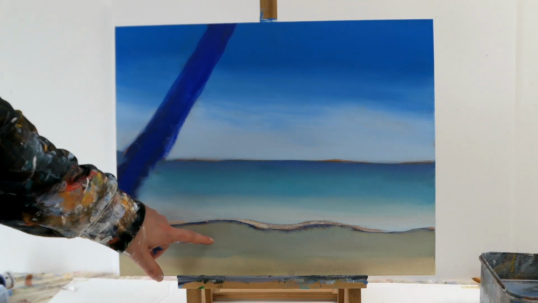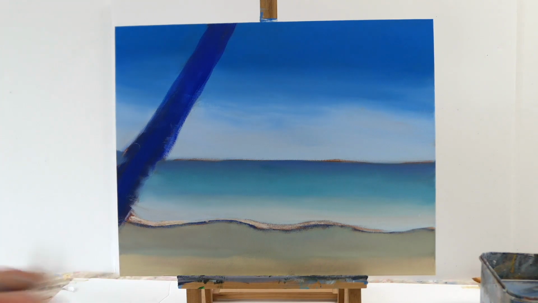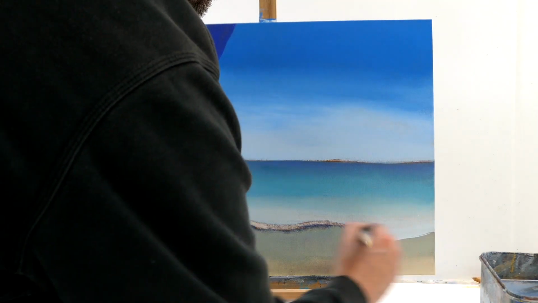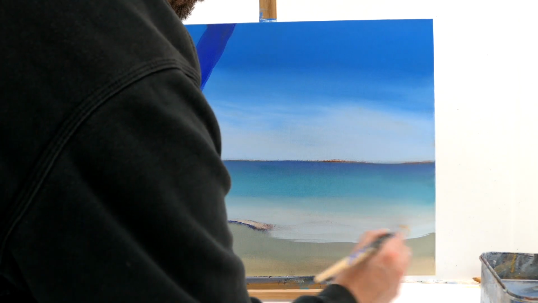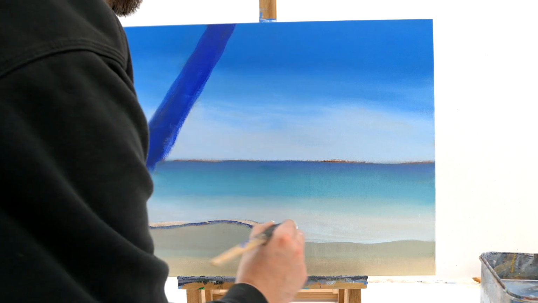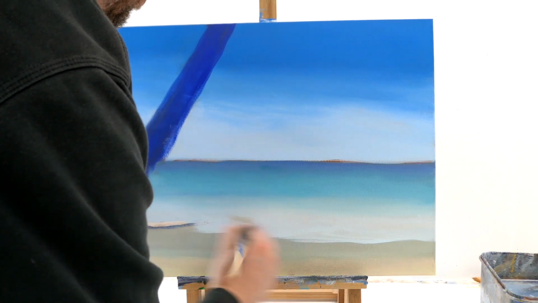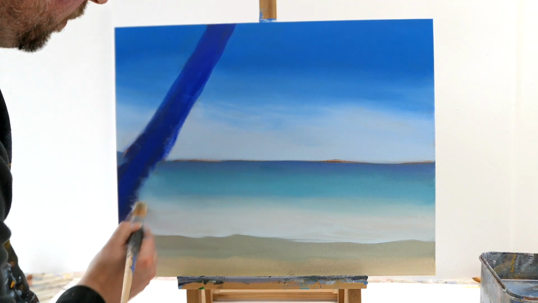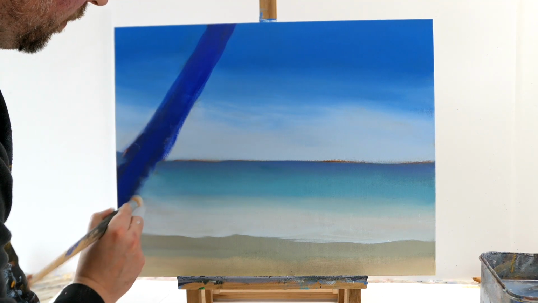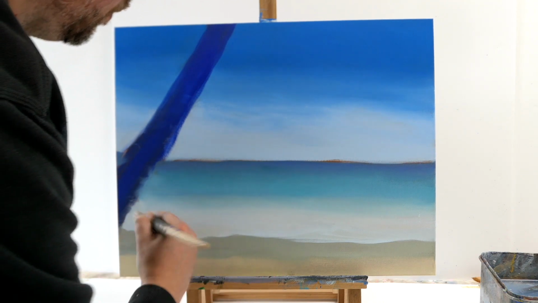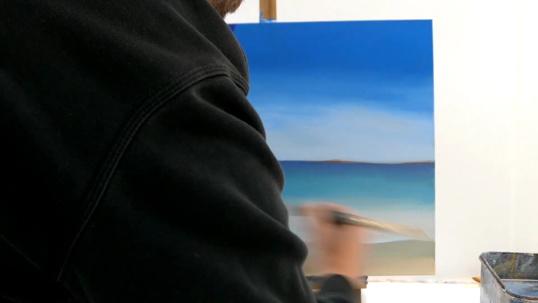So what I'm going to do, I'm just going to paint over our wave, and I'm just going to bring it a bit lower so we can have a bit more water than we have beach. So all I'm doing, look, I'm just using the sky colour, that sky blue, a lovely pastel blue, and I'm just painting over our wave. So that is the fantastic thing about acrylic paints. They are perfect for beginners and intermediate artists because they are so easy.